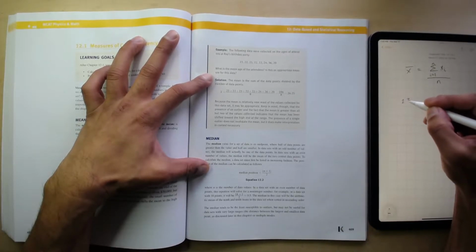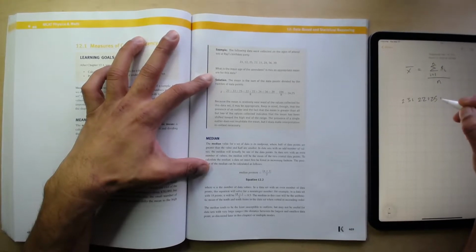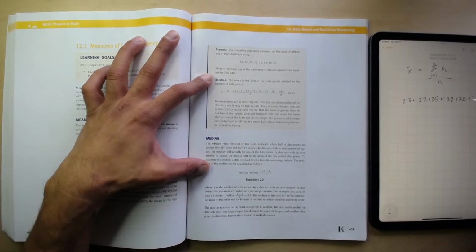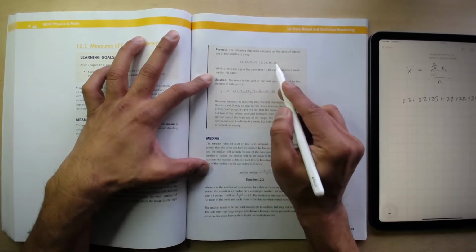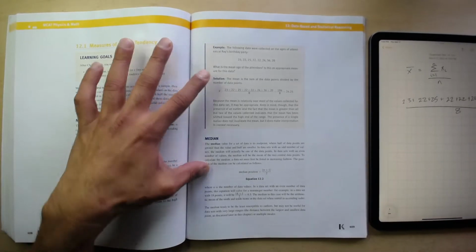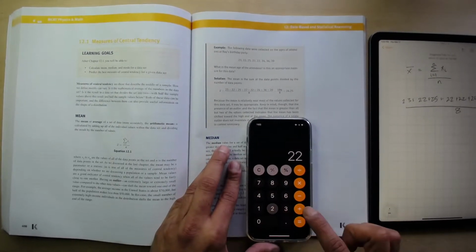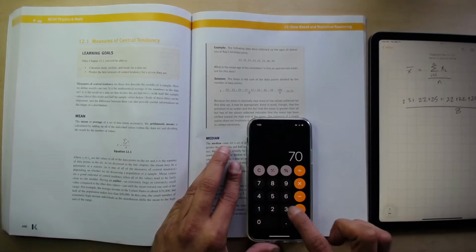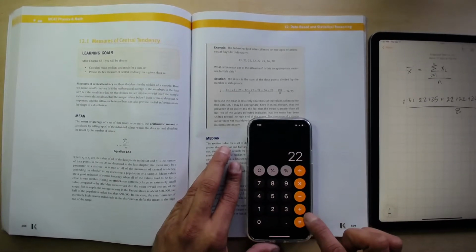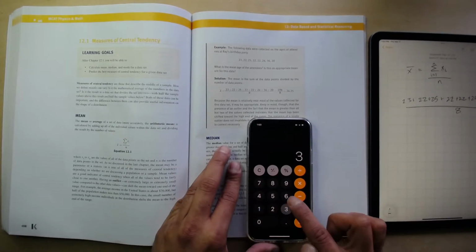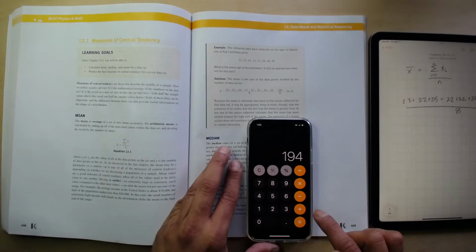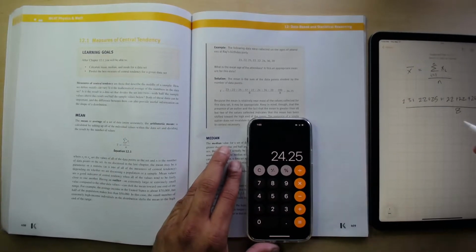Well, 23 plus 22 plus 25 plus 22 plus 22 plus 24 plus 36 plus 20, and there's 1, 2, 3, 4, 5, 6, 7, 8, divided by 8. That's 24.25.